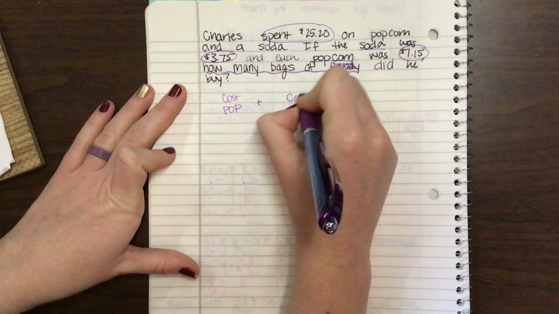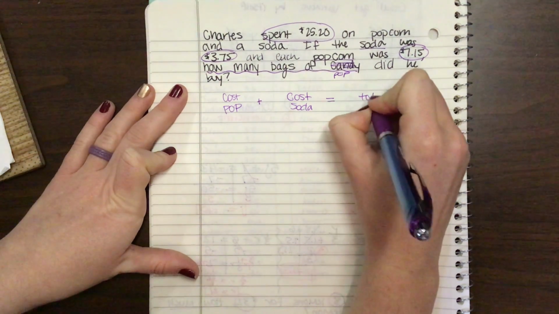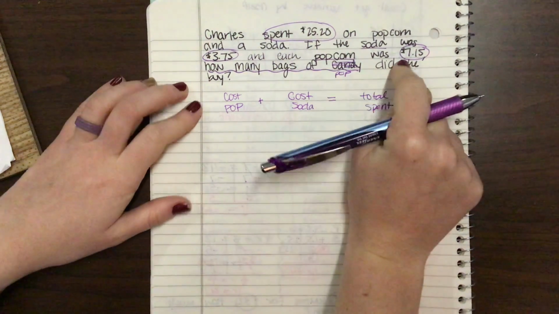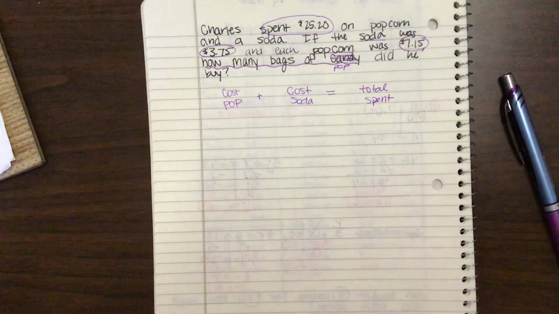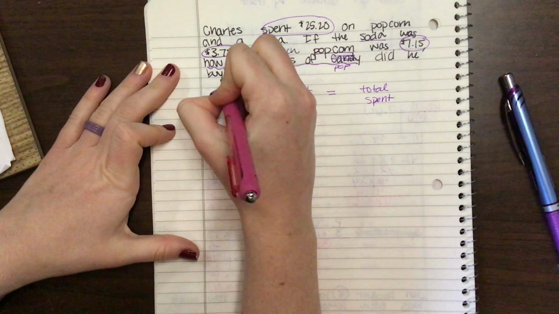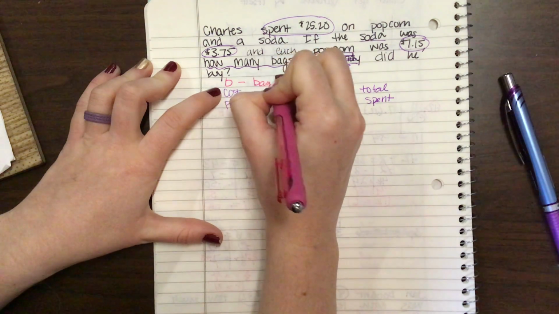Okay, so our equation is going to be the cost of popcorn plus the cost of soda. It's going to equal the total spent. Okay, so the cost of popcorn, well, first let's choose a variable. The thing I don't know in this problem is how many bags of popcorn he bought. So I'm going to choose a variable b to represent bags of popcorn.